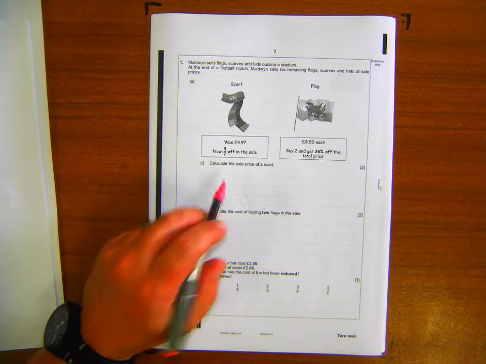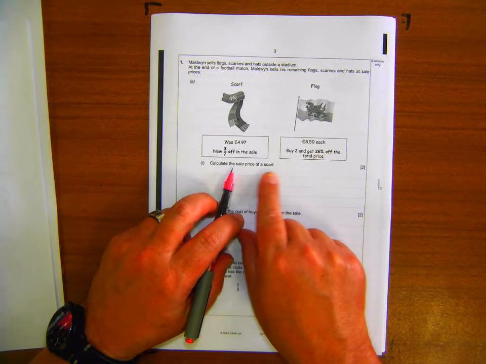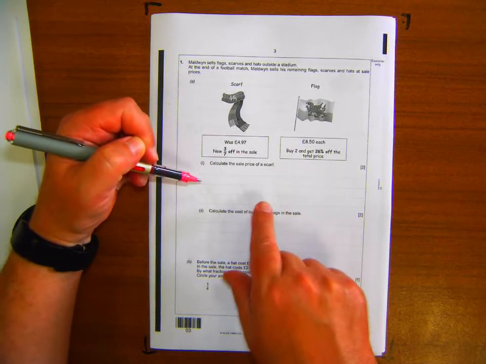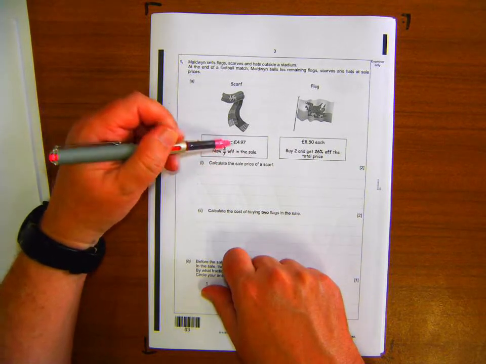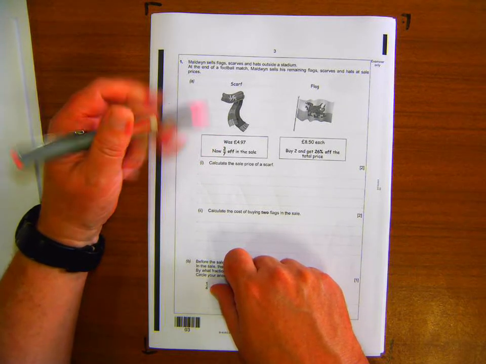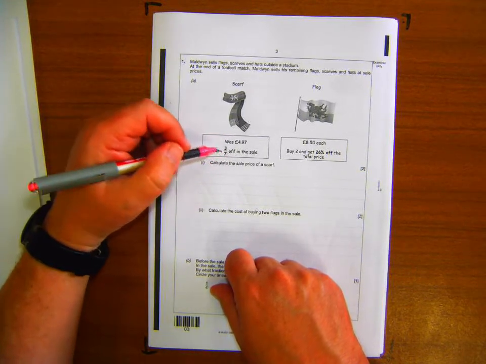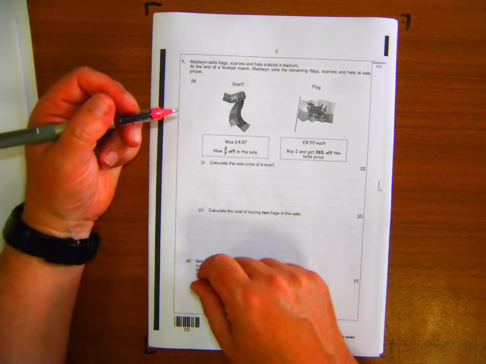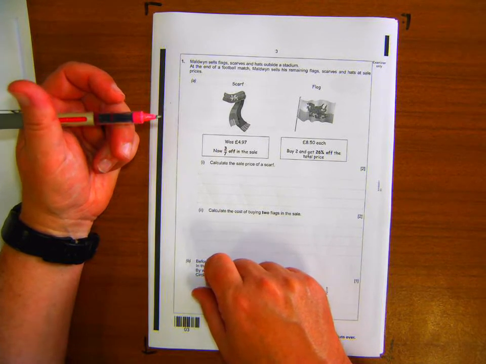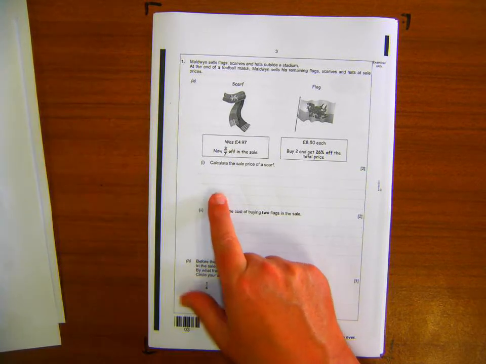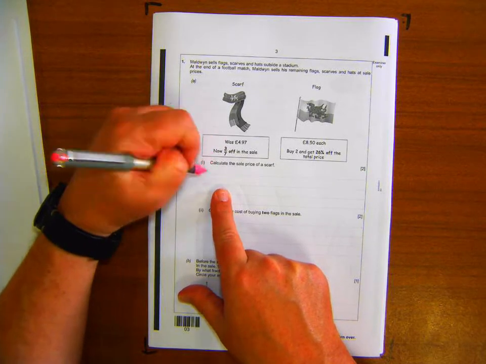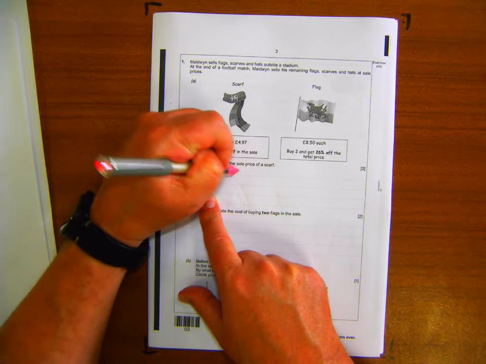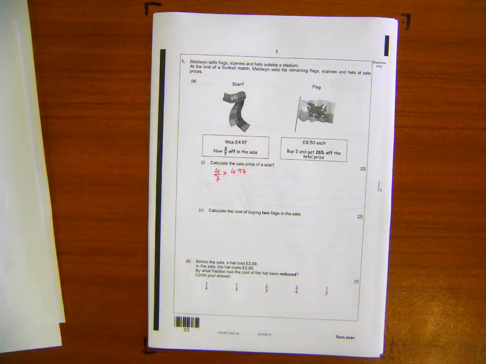So the first thing, calculate the sale price of a scarf. So we're working with a scarf. Two ways you can go about this. You can either work out what 3/7 is and take it off, or if they're taking 3/7 off, what fraction is going to be left? 4/7. That's not so bad, is it? We keep going. Okay, so the sale price is going to be 4/7 of £4.97. Okay, that's the maths we got to do.